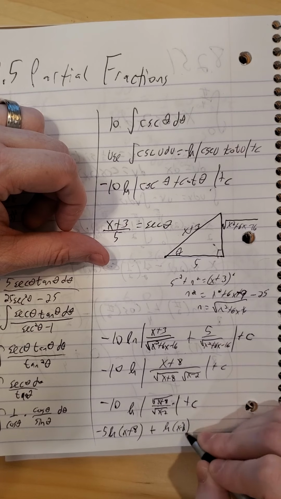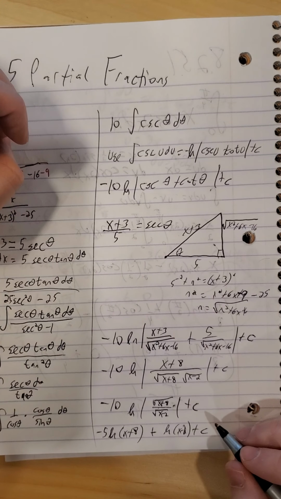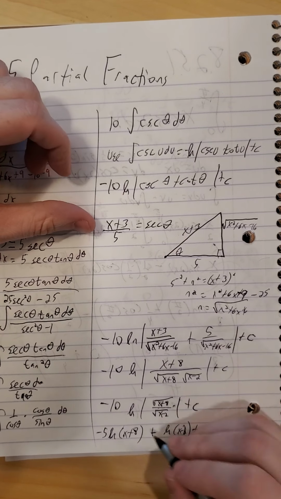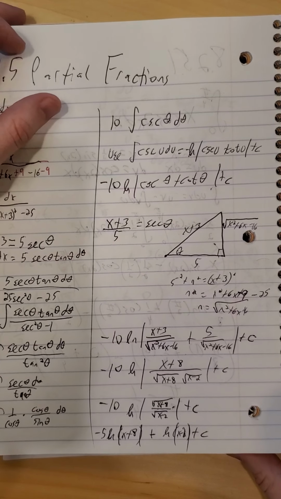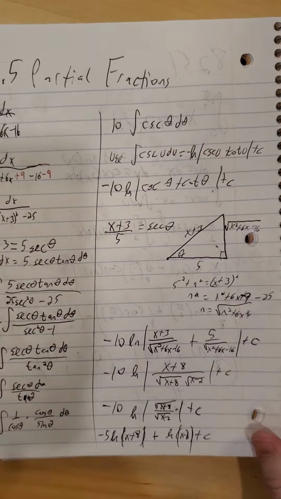Minus 2 there, plus c. Really, they should be absolute values. Okay, so that's without our friend the partial fractions. Close to the 10-minute mark for that problem.